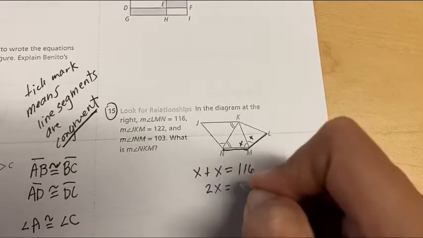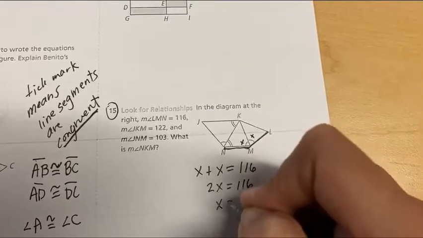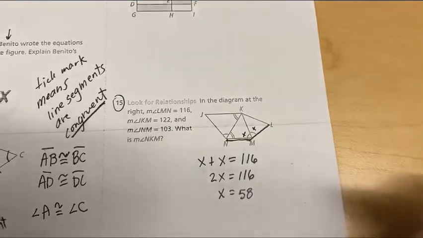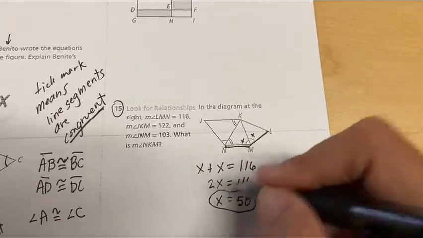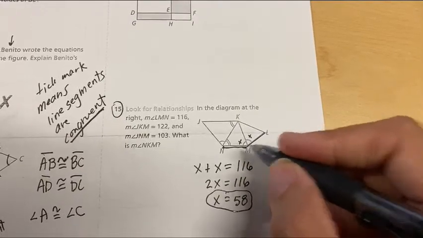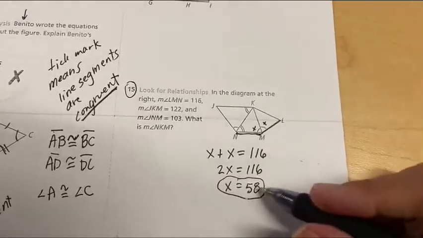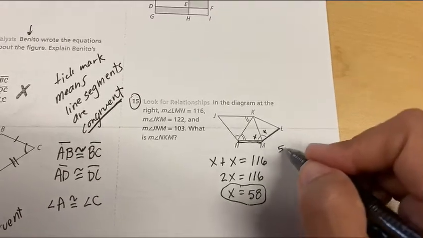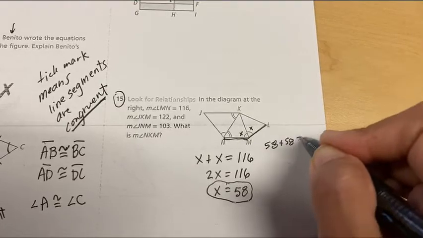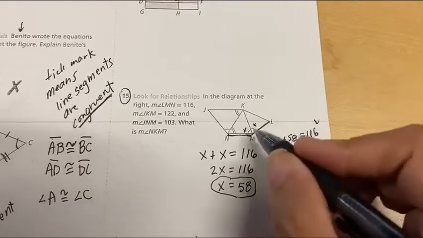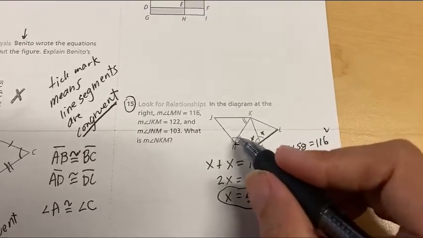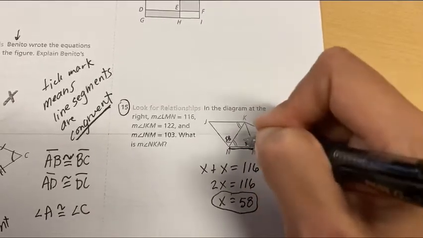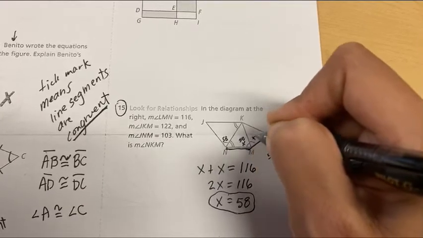So using algebra, I can see that I'd have to divide that in half. I get 58. You could also have used logic there. If the whole thing's 116 and both sides are equal, it has to be equal to half of that. To double check our work, 58 and 58 would add up to 116. Now there's another one arc mark there, so that means I know this is also 58. All right, so anything with one arc mark is 58.